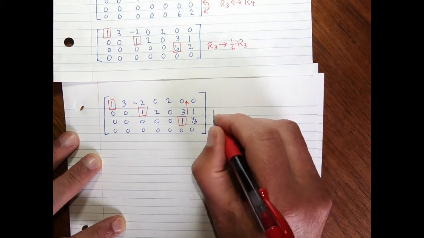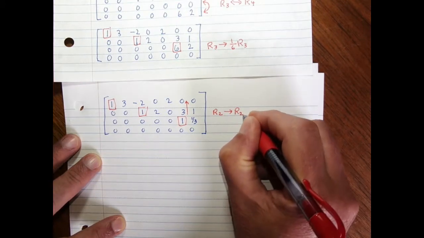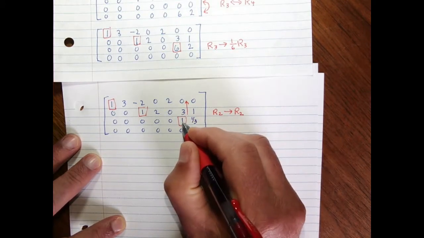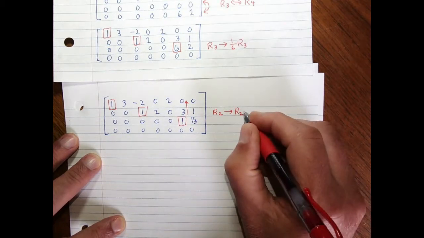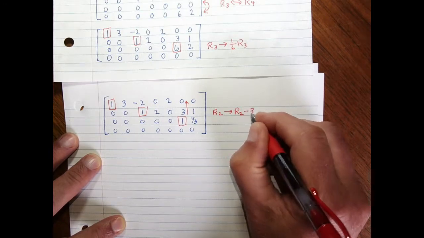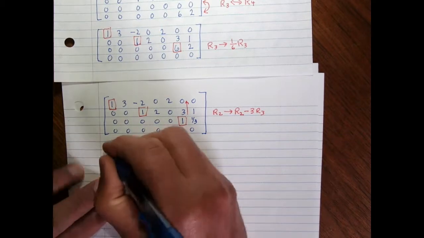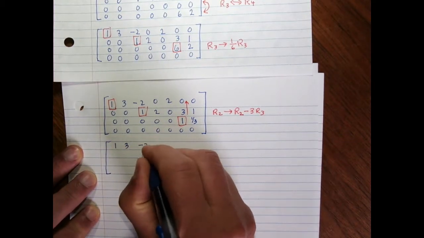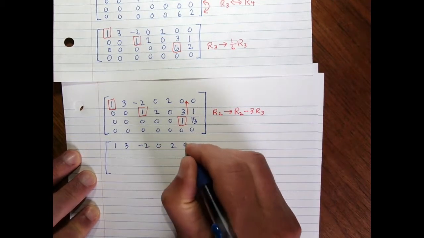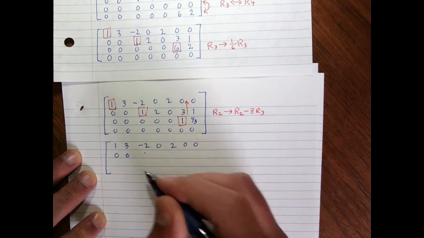So I want to change row 2. And I'm going to take row 2 minus, again, I'm going to use the row with the pivot in it to help me change the value I want to change. So row 2, I'm going to subtract 3 times row 3. Negative 2, 0, 2, 0, 0, 0, 0. All right.